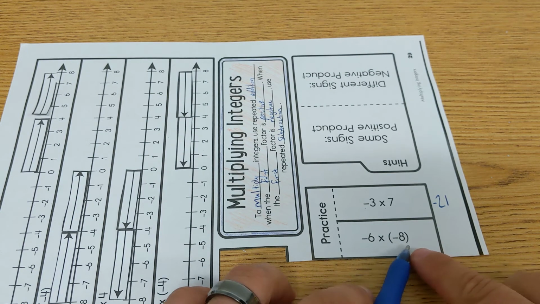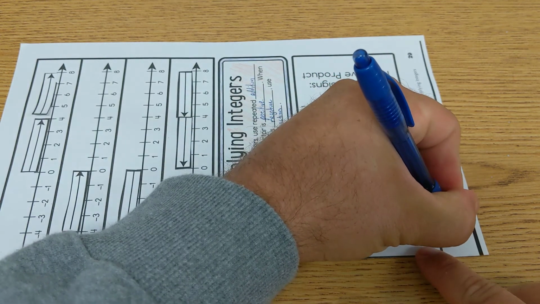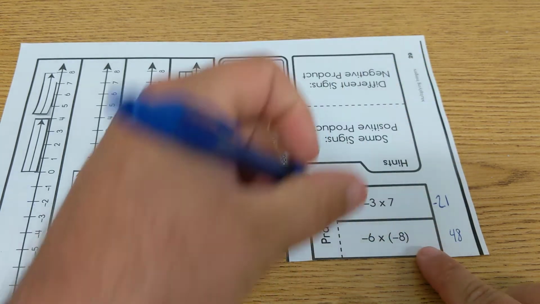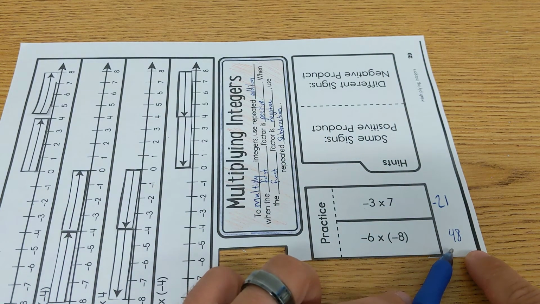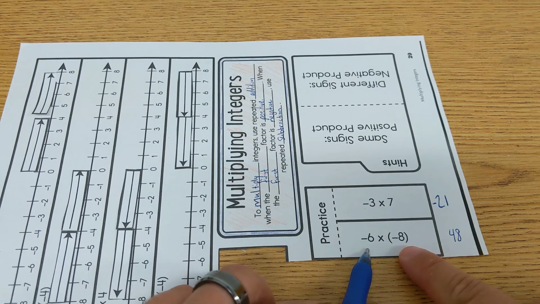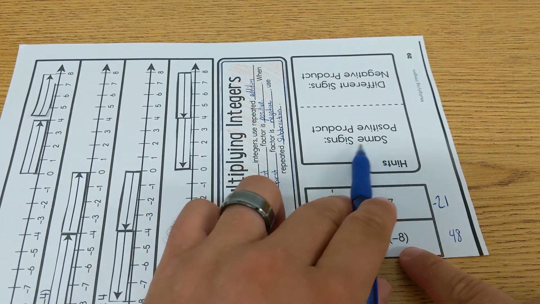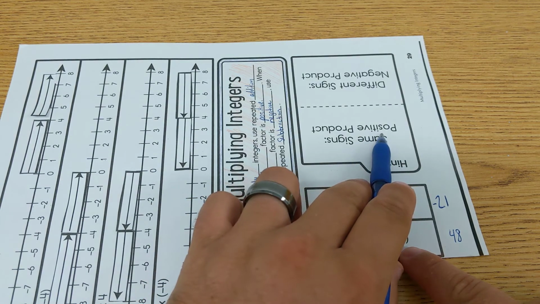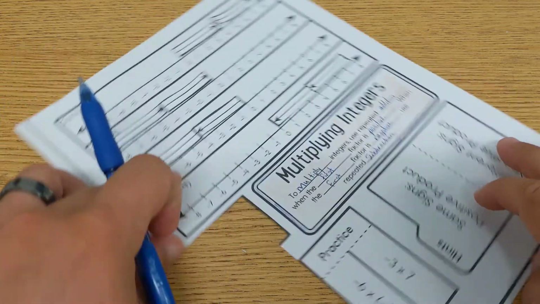Negative 6 times negative 8. All right, so 6 times 8 is 48, right? If I'm wrong, you better tell me. All right. Same sign or different signs? Well, they're both negative, so same signs, positive product. So it's a positive 48.